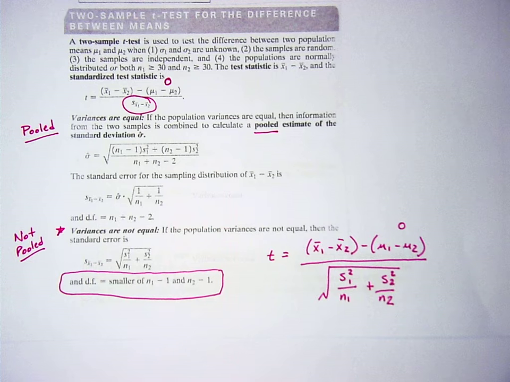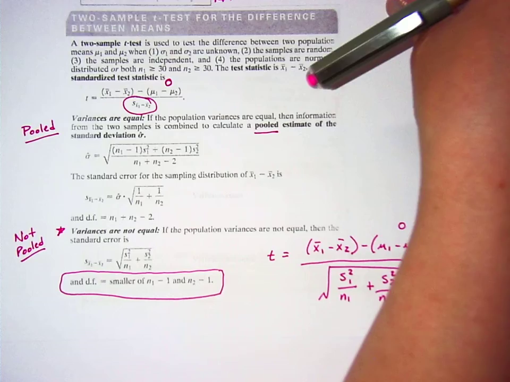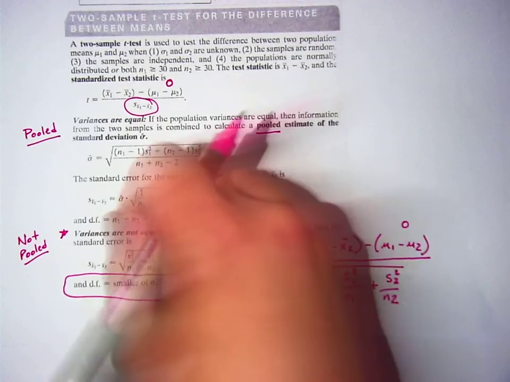Remember, degree of freedom usually is just your sample size minus 1. So this time we just look at both sample sizes and subtract 1 and then take the smaller one, which is not the same rule for pooled, but we'll talk about that tomorrow.